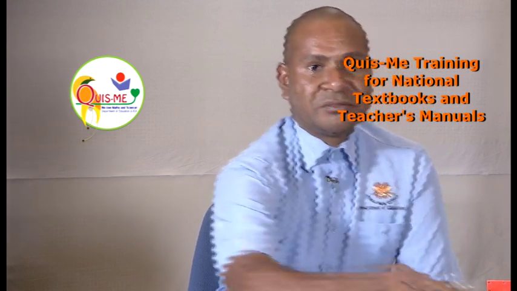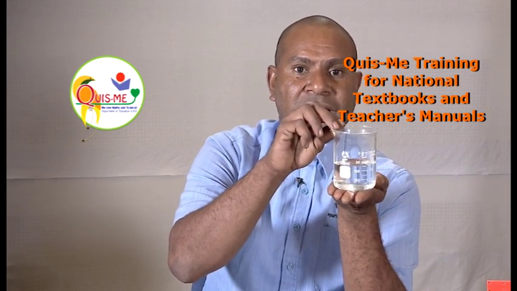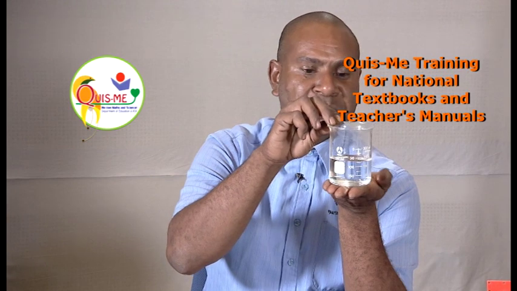We also have materials such as beaker. How would you facilitate using a beaker or reading the measurement on a beaker?